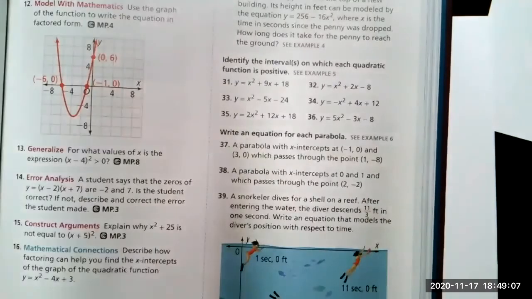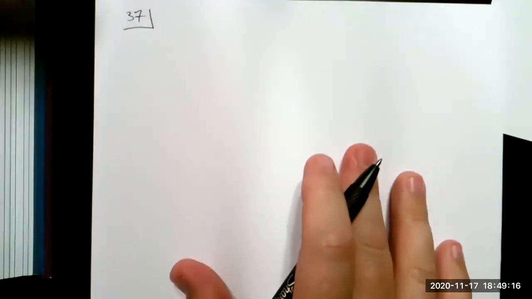All right, so here we go. I think this is the final stretch. So 37. Parabola with x-intercepts at -1, 0, and 3, 0, which passes through the point 1, -8.